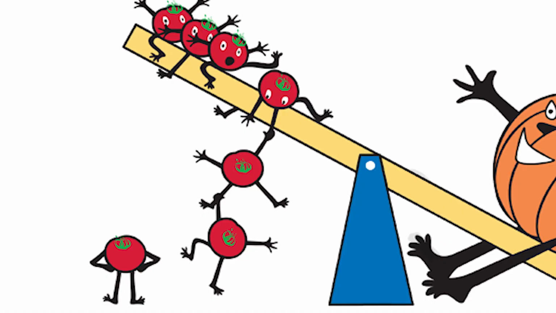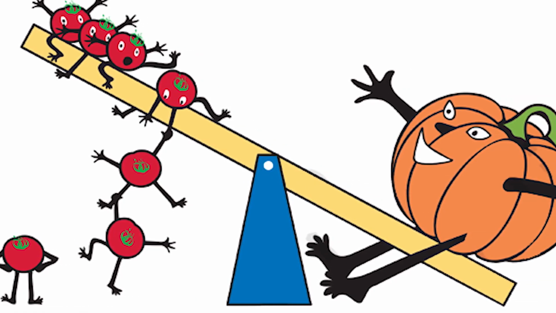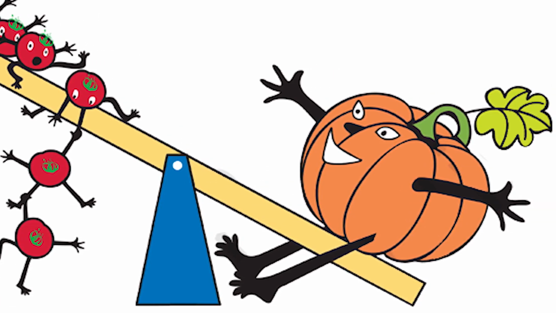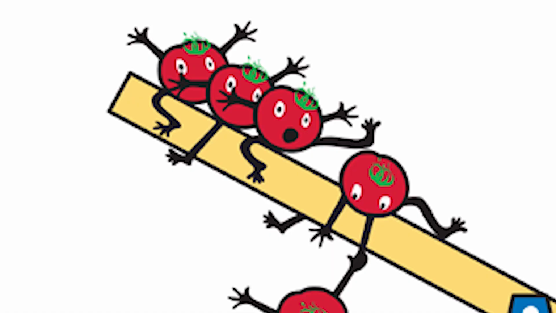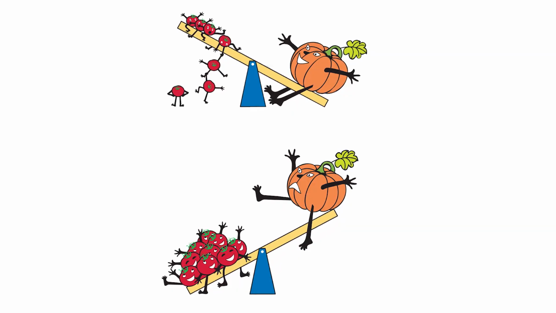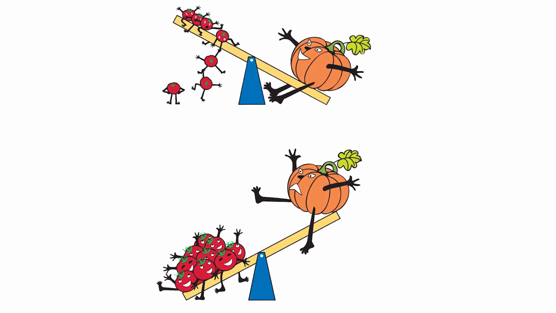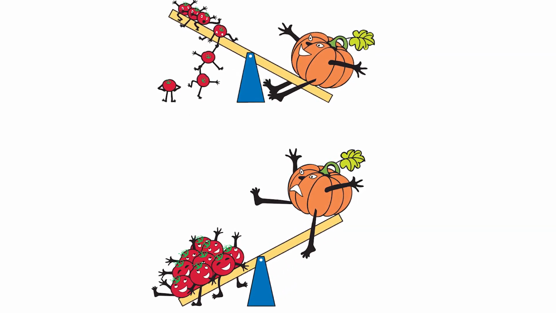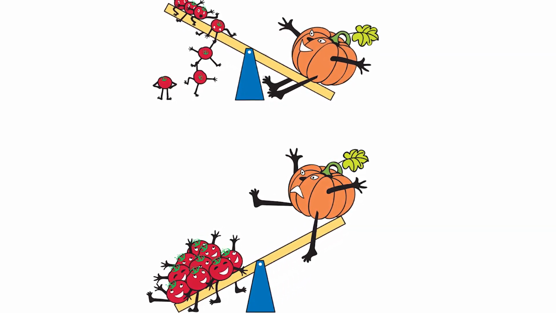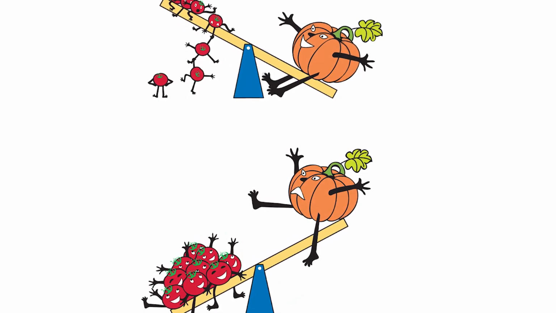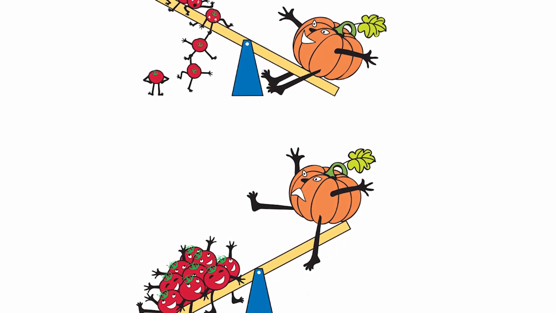Now, the tomato called some more tomatoes for help. Still they could not move the pumpkin. Now pumpkin got very upset. So they went to their teacher to ask the reason. Then their teacher told pumpkin, don't get upset, pumpkin. It is none of your fault. Your weight is more than the weight of the tomato. That is the reason why the tomatoes could not lift you. So don't get upset. Weight is the reason why you could not be lifted.